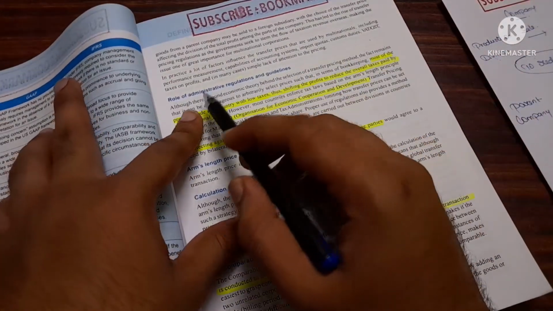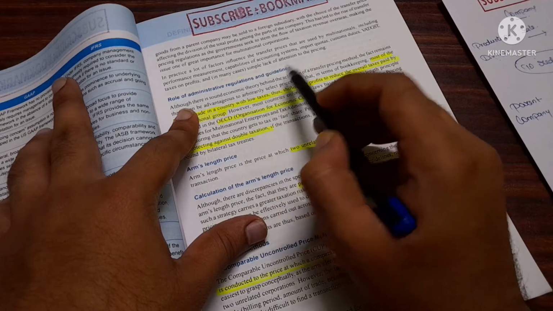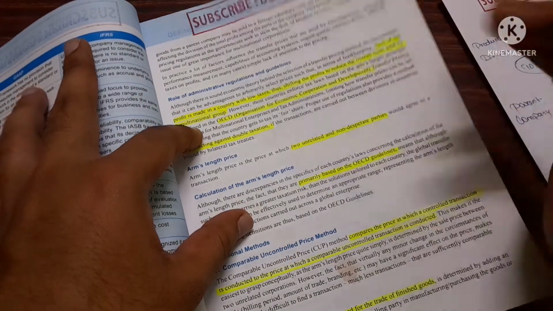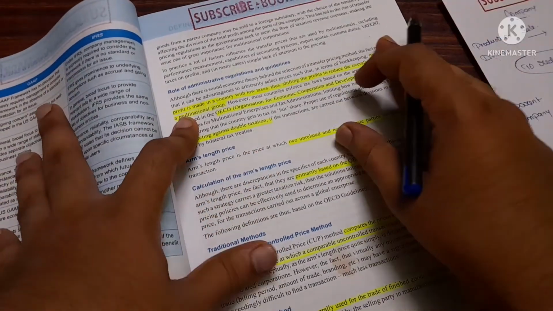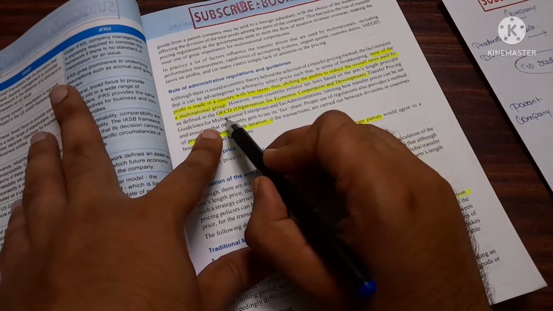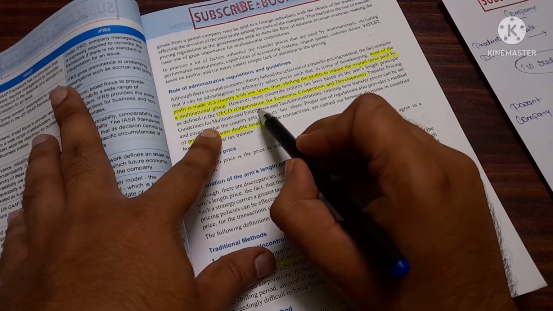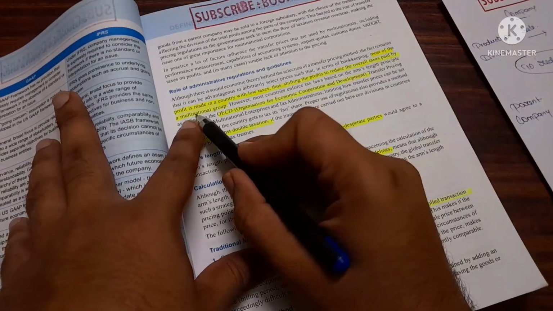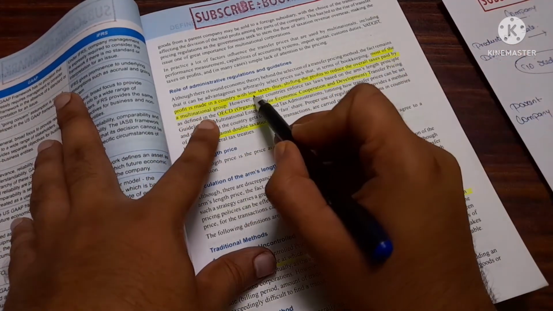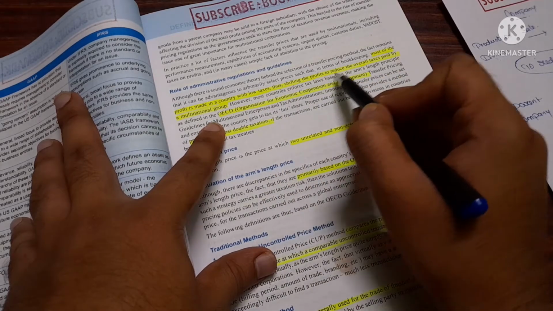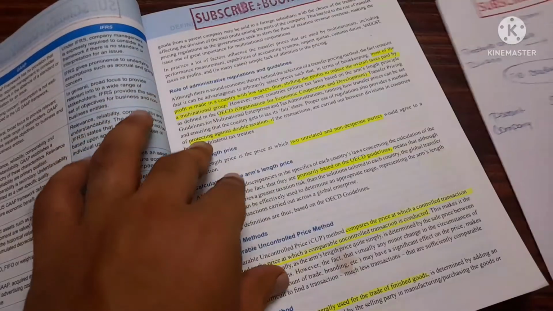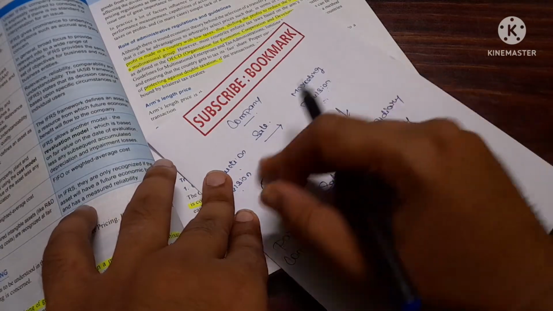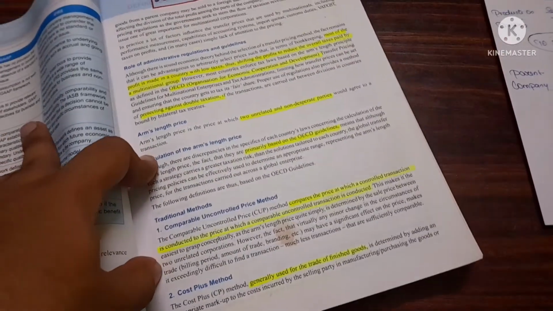Next, the role of administrative regulation and guidelines. They are fixing some guidelines in transfer pricing in order to avoid some irregularities. This is done by the OECD, Organization for Economic Cooperation and Development. Most of the profit made in a country, the transfer pricing purpose is to get low tax by shifting the profit to reduce the overall tax paid. By shifting the profit within the multinational group, by making transfer pricing, we are able to reduce the tax.